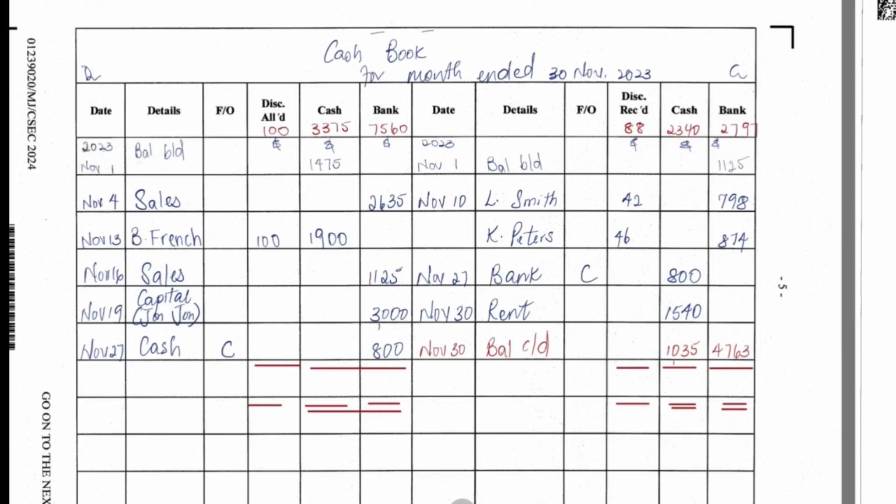This is not supposed to be double. Alright, so let's add up. This is supposed to be $33.75. This is supposed to be $75.60. $33.75. $75.60. The total discount received is $88, and the total discount allowed is $5.